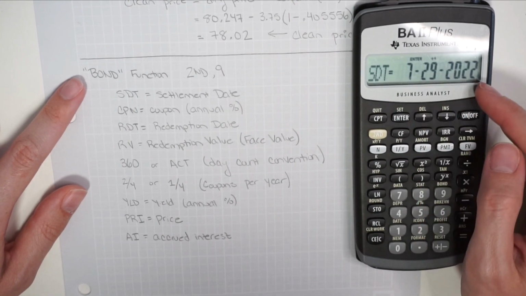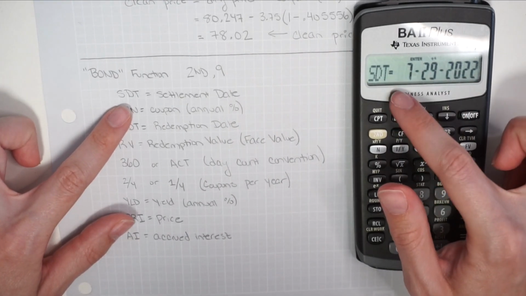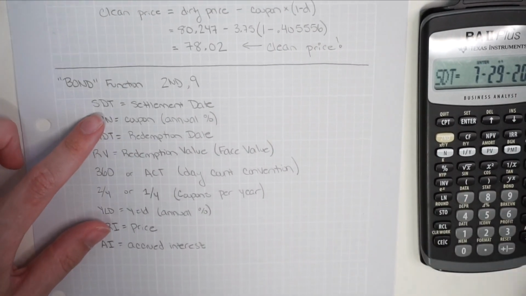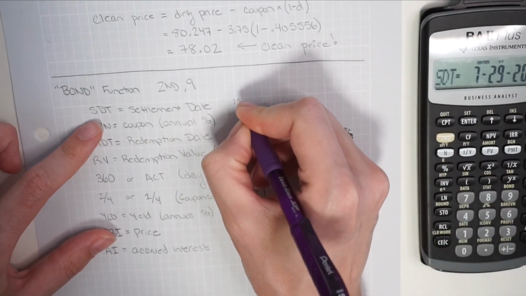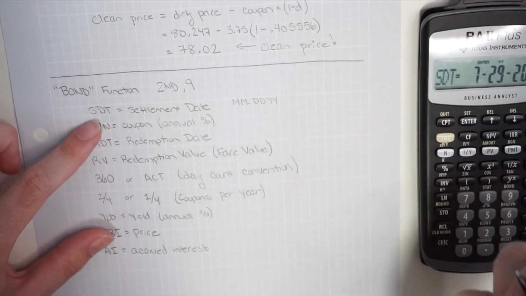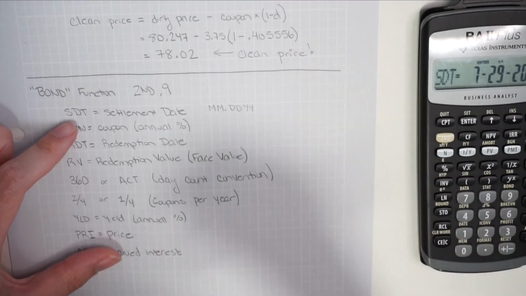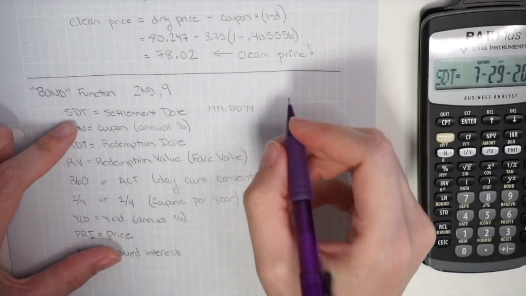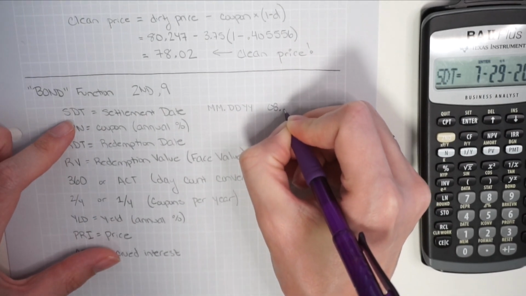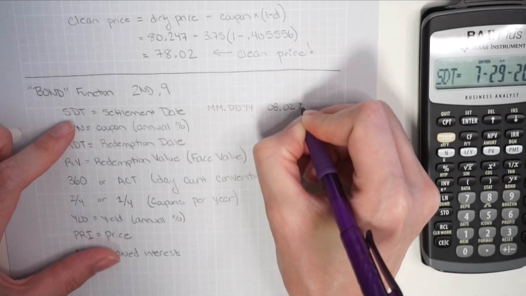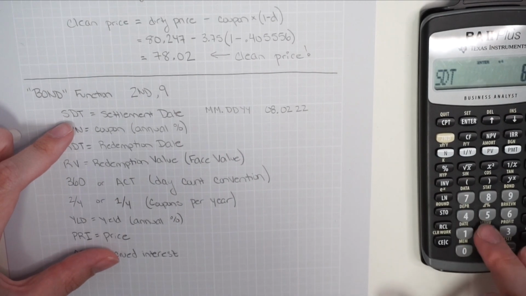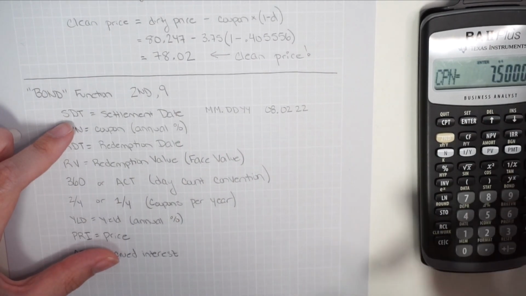So the first one that should come up is SDT, which stands for settlement date. We're going to plug that in the exact same way we did in the date function. So we're going to plug that in as month, month, period, day, day, year, year. So in this case, the settlement date was 2 business days from when we were looking at this article, is what we're assuming. So we have a settlement date of 08 period 02 22. Then I'm going to press enter down.